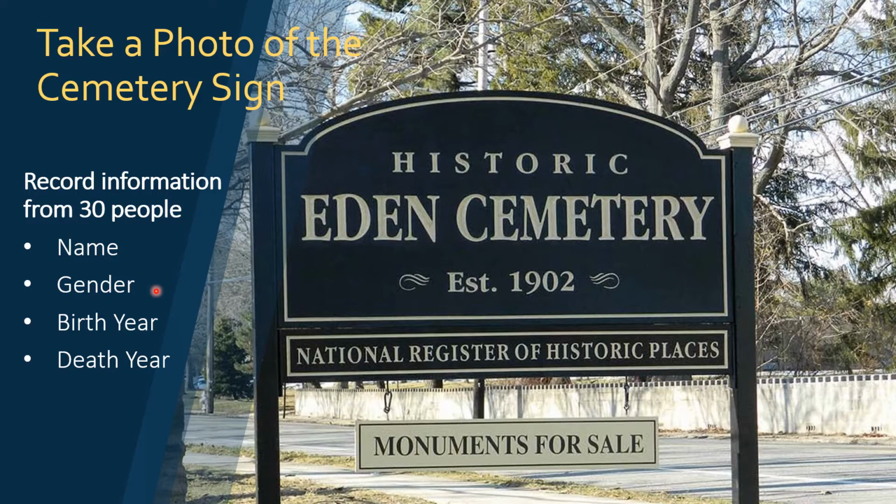And just be sensitive. There's people out visiting loved ones in the cemetery, and so you want to make sure that you give them their space to spend time with the people that they miss.